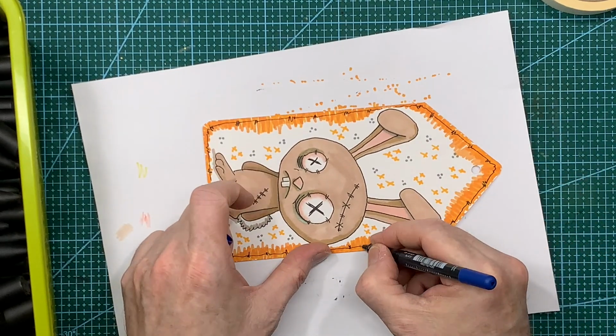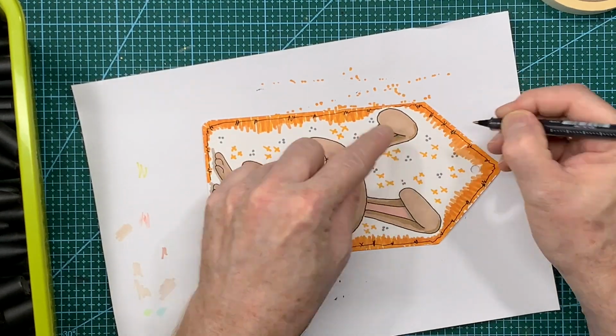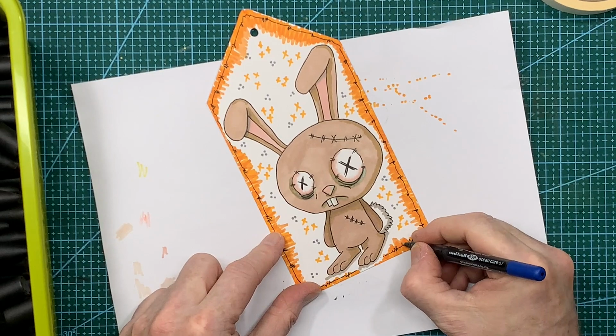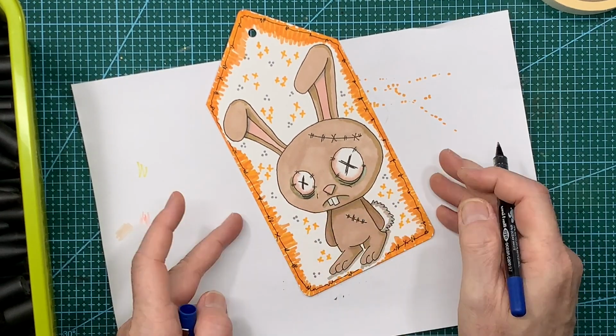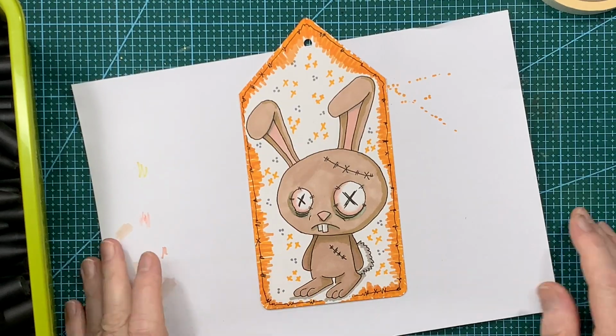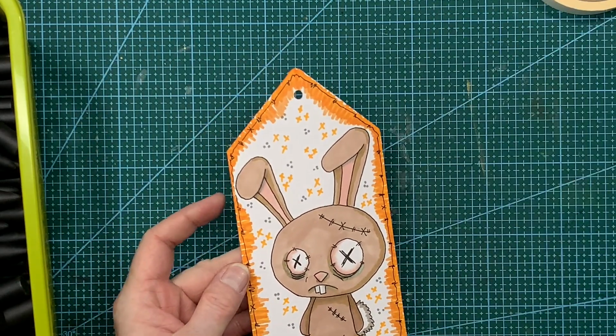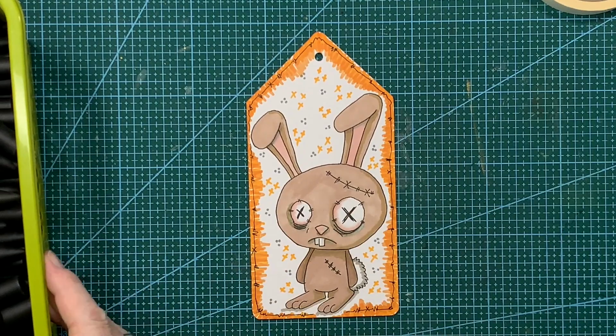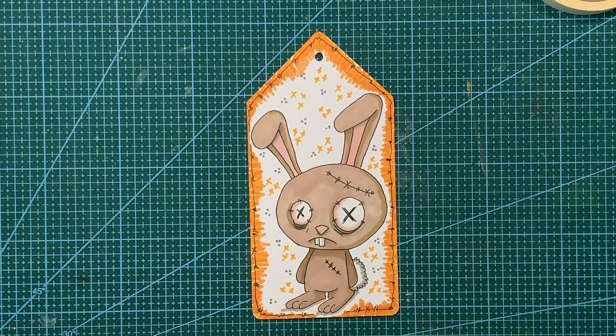And then maybe just add in the odd cross stitchy effect there. There we go. I think I'm happy with my little zombie bunny.